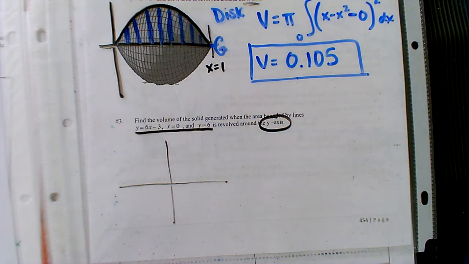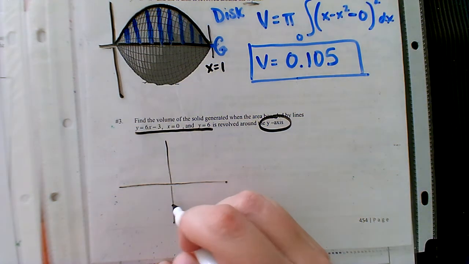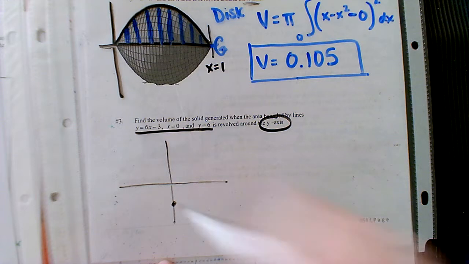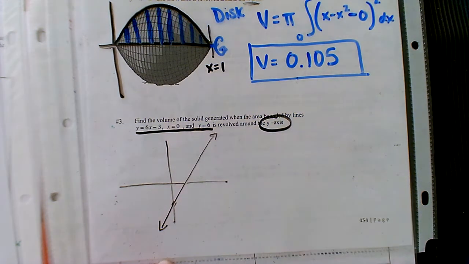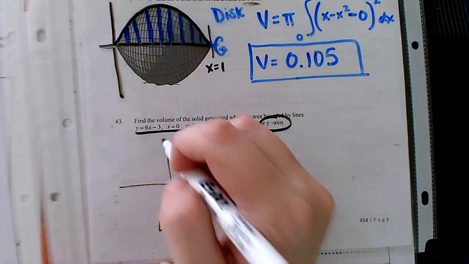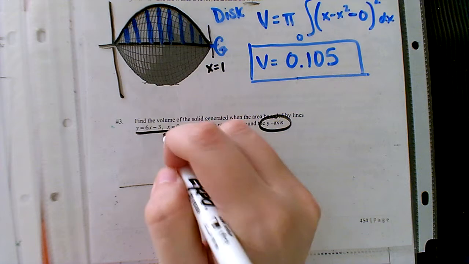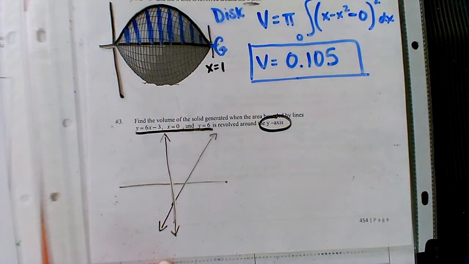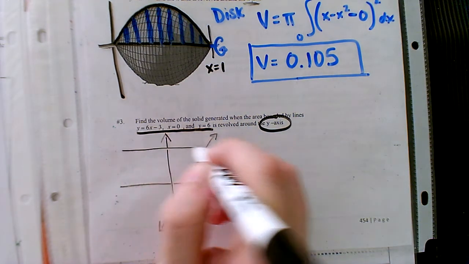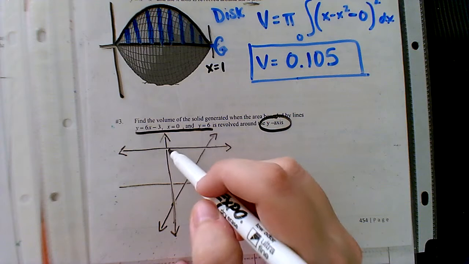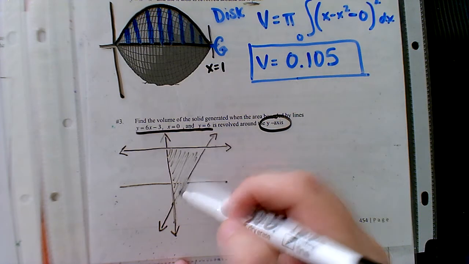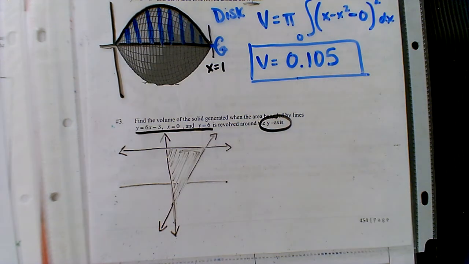y equals 6x minus 3 would be a line. We'd start at -3 and up 6 over 1. So it might look something like that. This is just a rough shape. x equals 0 is the y-axis. And y equals 6 is a horizontal line. So the area bounded by those 3 lines we drew would be kind of this triangle shape, I guess.